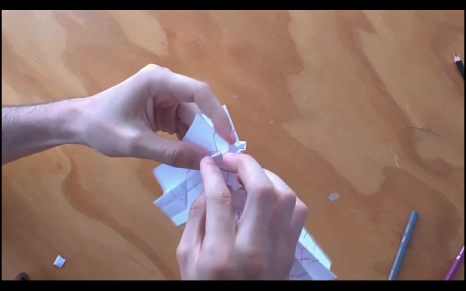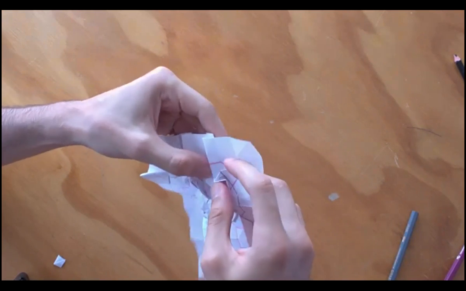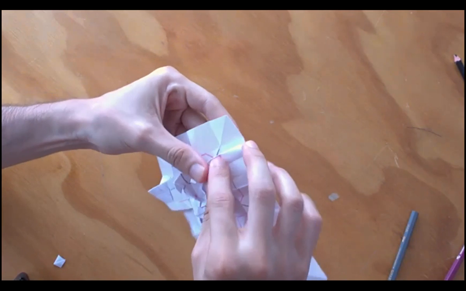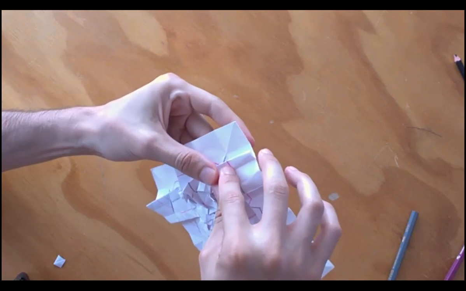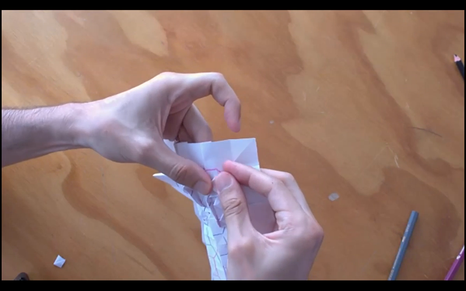I'm not folding right now because I didn't want to open this. Well, it looks nice and it's getting late. So what do you think of the grid?